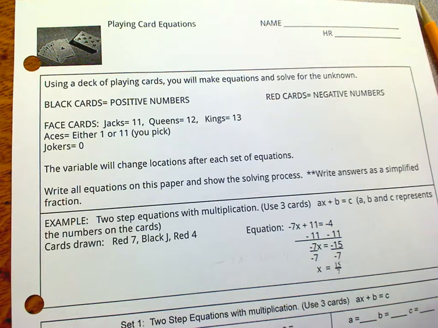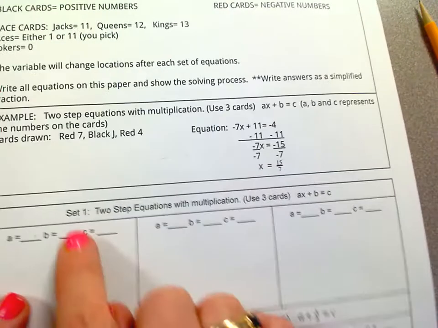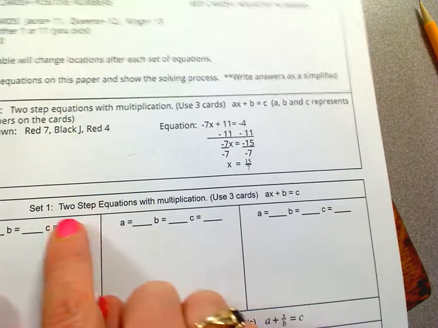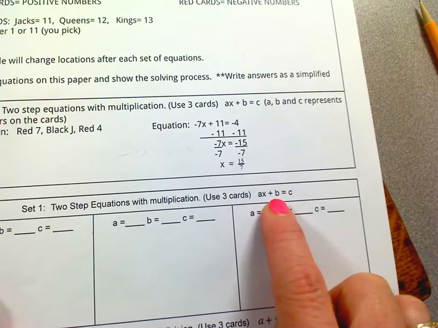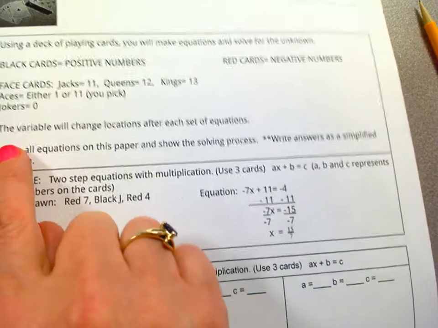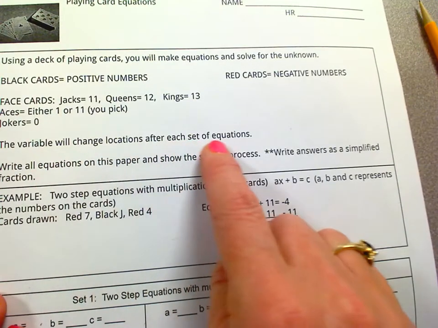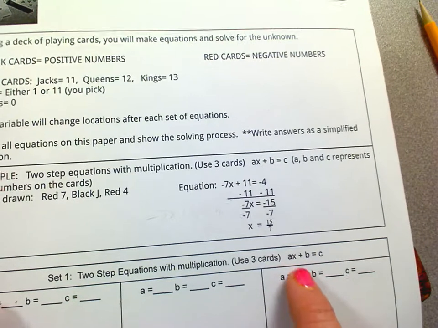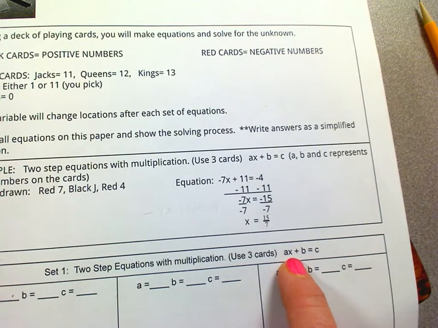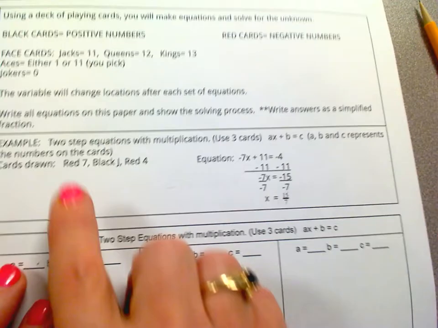So you have to pay attention to each set, because the set is going to change and the format's going to change. When I say the variable will change locations after each set of equations, that's what I mean. So you can pay attention to your variable. We kept it simple so that x is your variable the whole time. So let's play an example one.